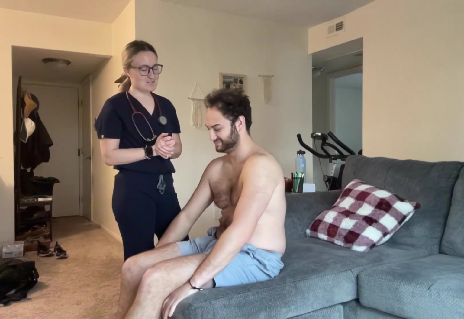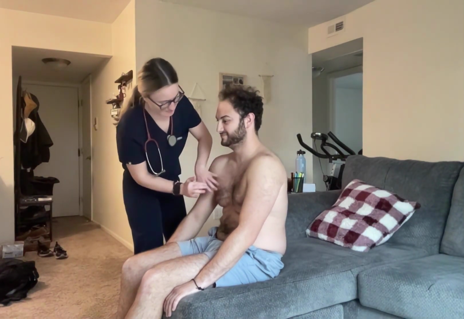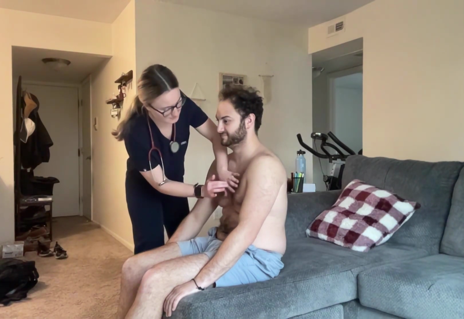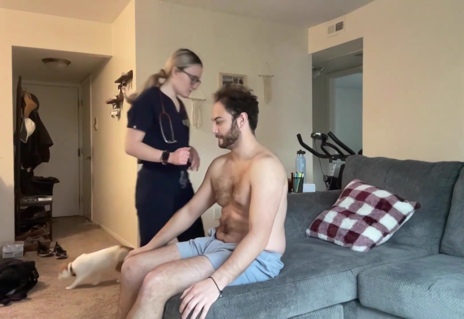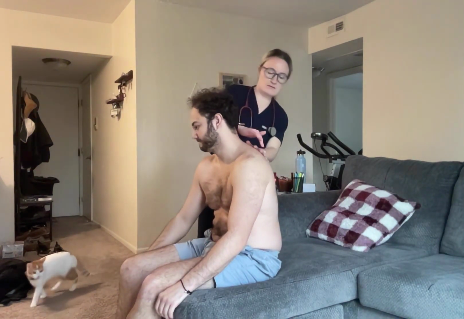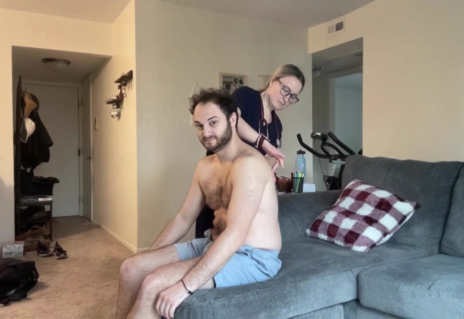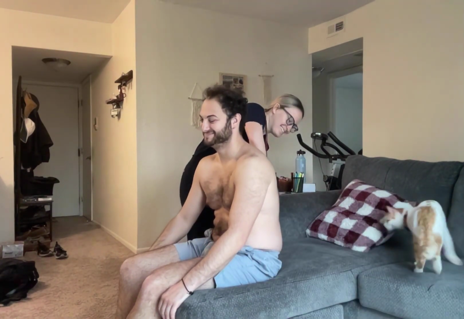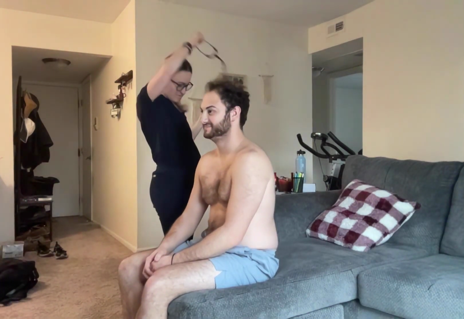So next is percussion. So I'm going to have to percuss the lungs. And I'll do the back as well. And then next I'm going to be auscultating.